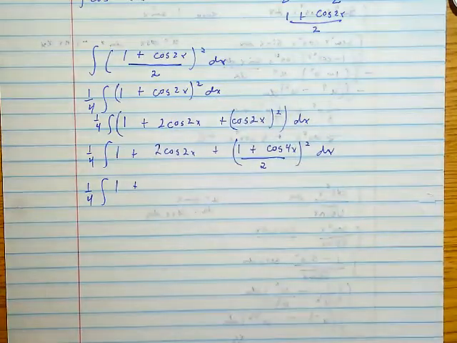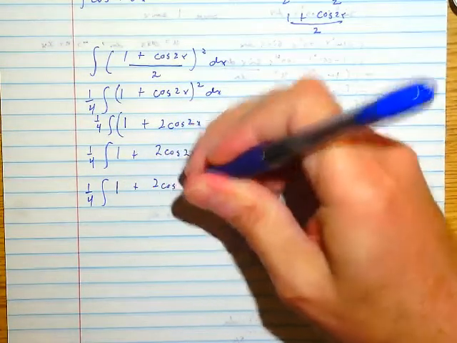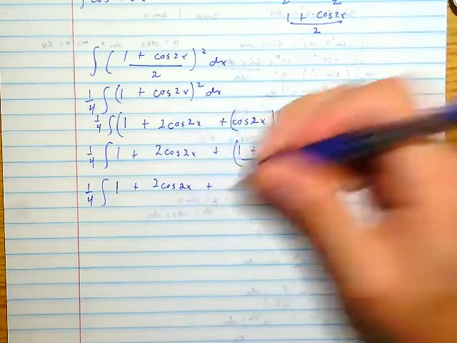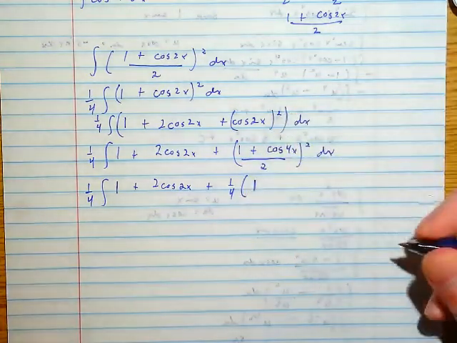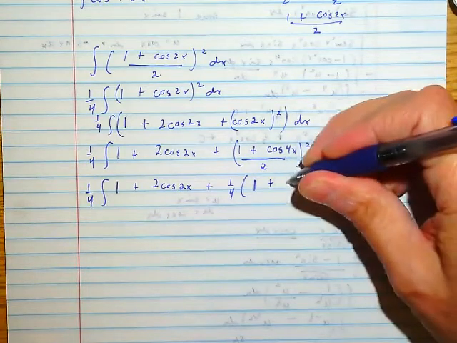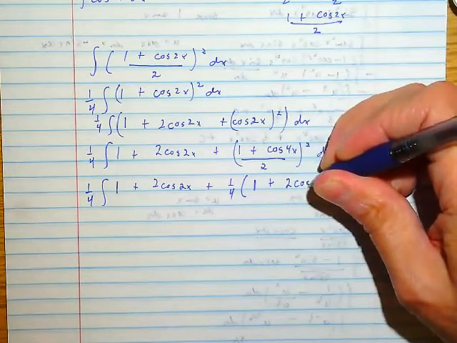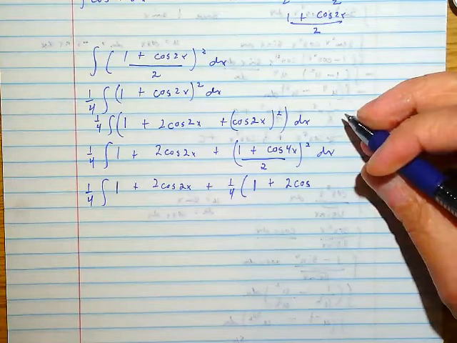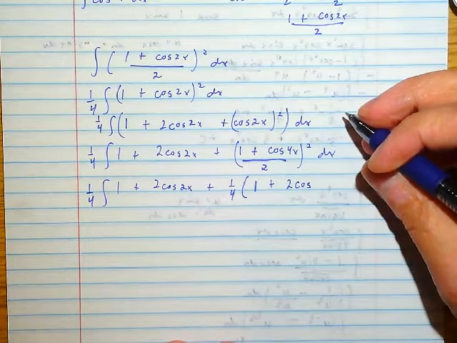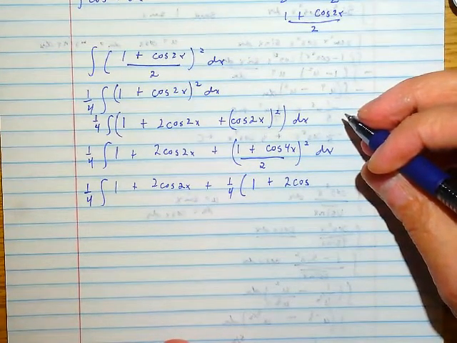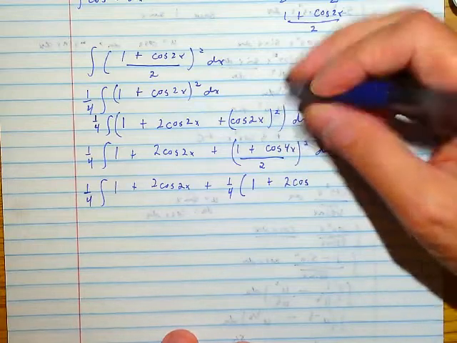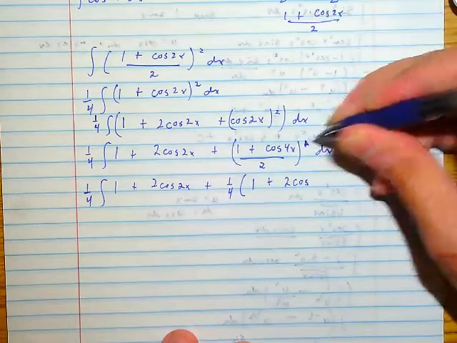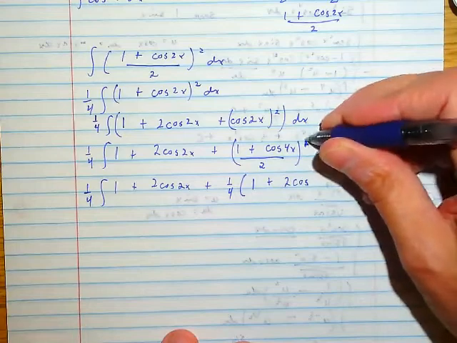1 plus 2 cosine 2x. Okay, that one's that. And I'm going to factor out a 1/4 like we did before, just to be safe. So 1 plus 2 cosine. Oh, you know what? We don't have a square. Yeah, this isn't squared, is it? So this is squared, this is not squared. So we're actually pretty good. Yeah, that was my mistake.